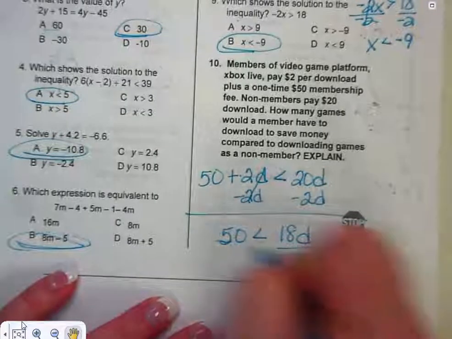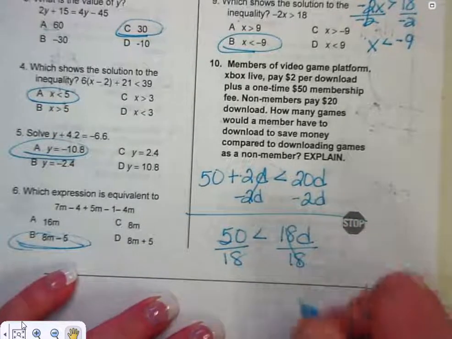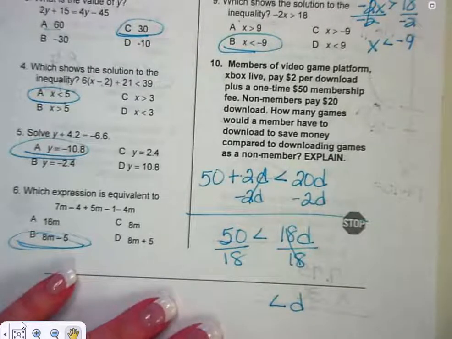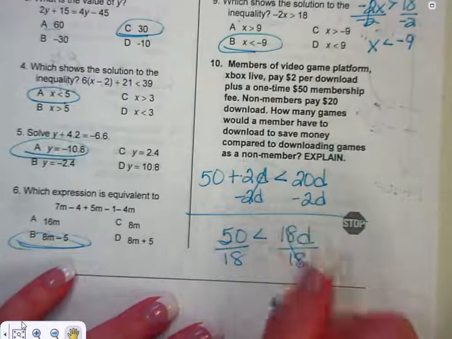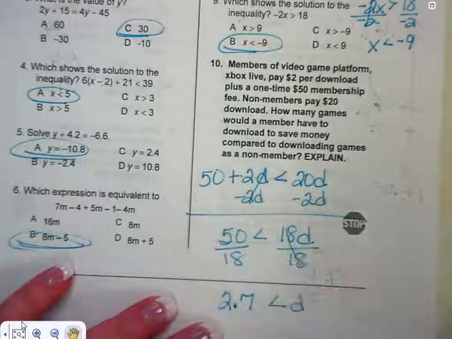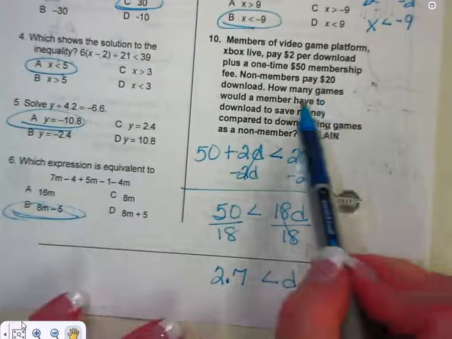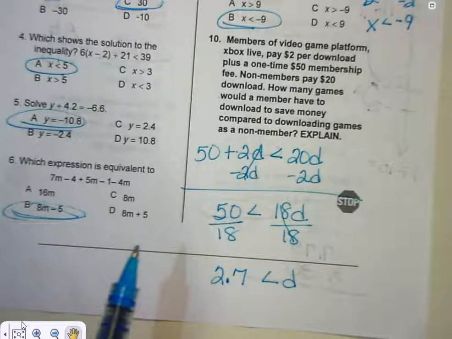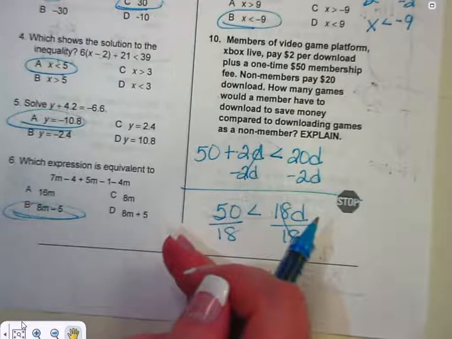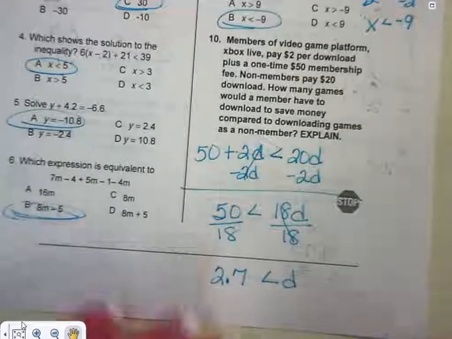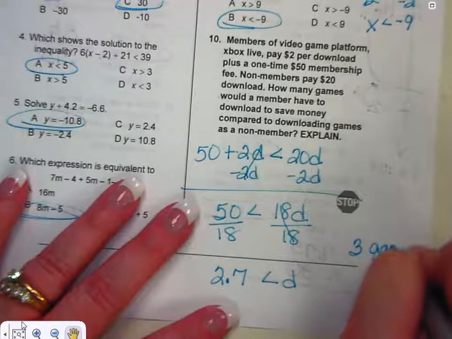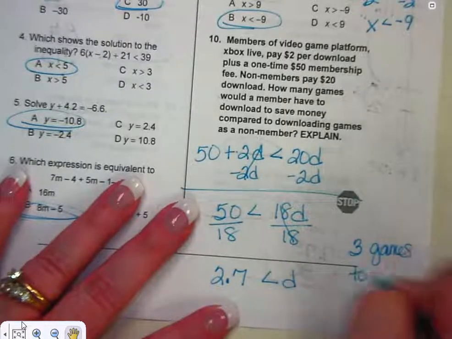Divide by 18, divide by 18. And the downloads, 50 divided by 18 equals 2.7 downloads. So, how many games would a member have to download to save? Would it be 2? It's not 2 because we've got to round up, so it would be 3 games to save.